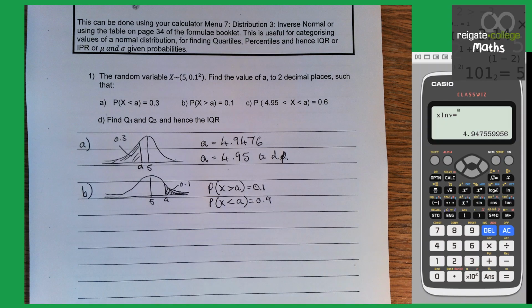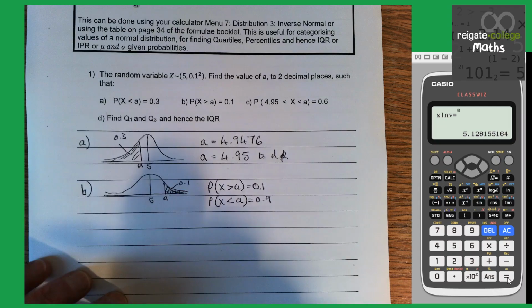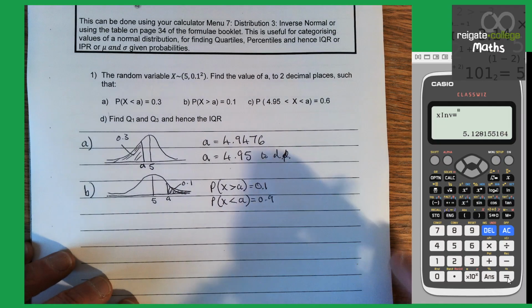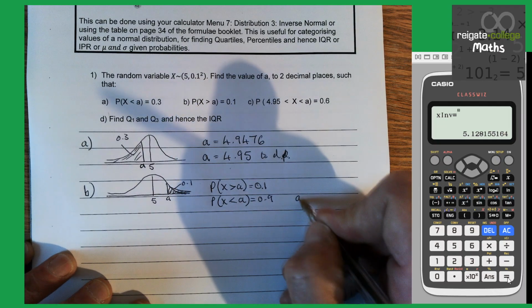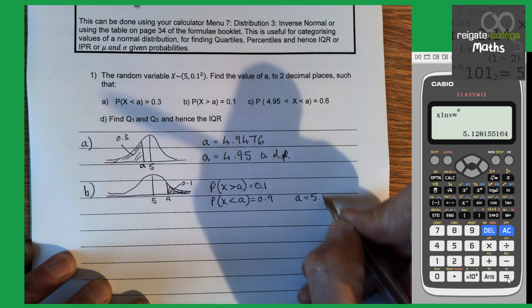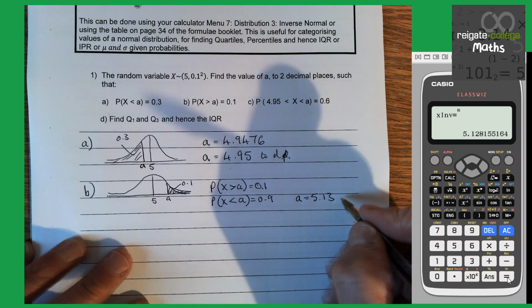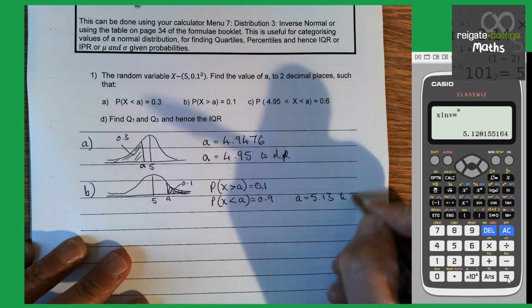Let's go back to our calculator again, and we put in area 0.9, and that gives us a value of 5.128, so 5.13 to 2 decimal places.